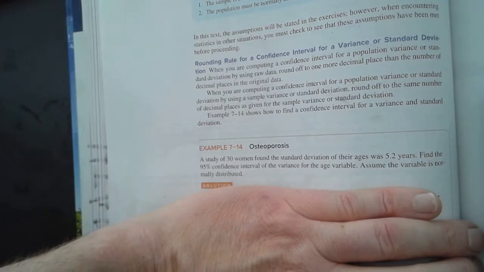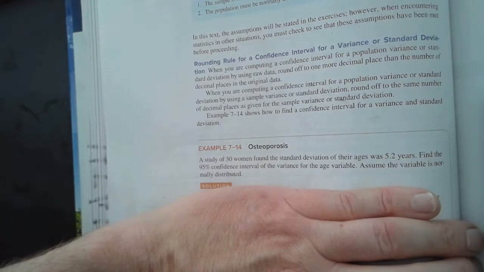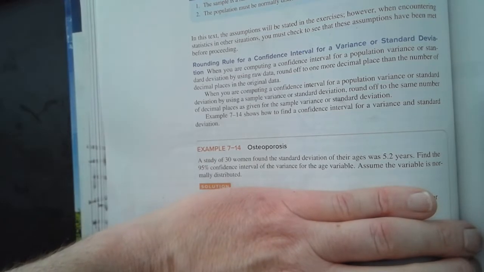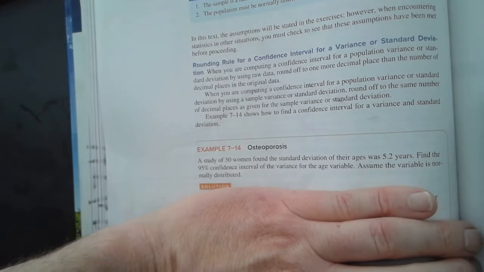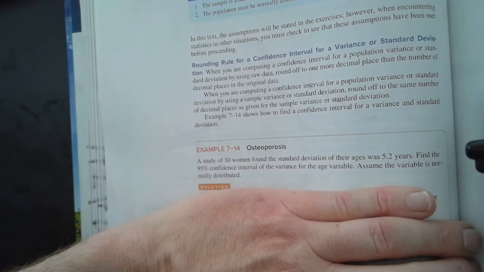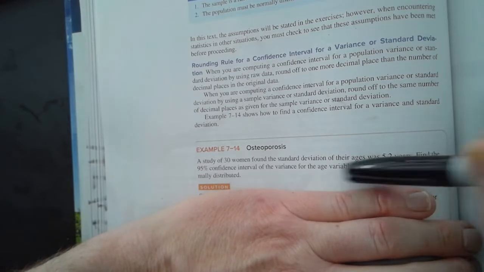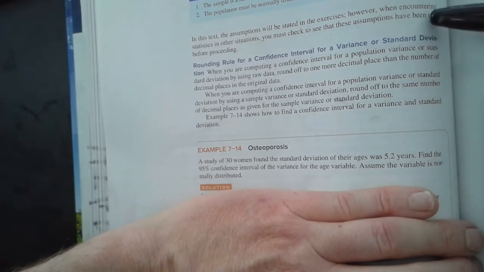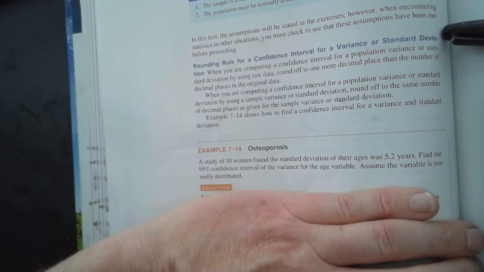The theme of this example is osteoporosis. Wonderful. A study of 30 women found the standard deviation of their ages was 5.2 years. Find the 95% confidence interval of the variance for the age variable. Assume the variable is normally distributed. Okay, so here they said it was a random sample, and they said that the variable is normally distributed. So those are the assumptions that we have to have in place in order to find the confidence interval for the variance or the standard deviation.